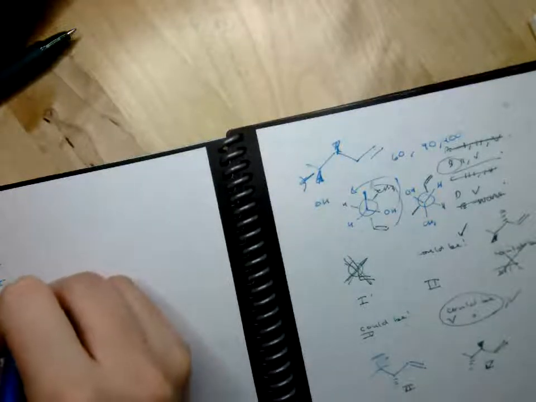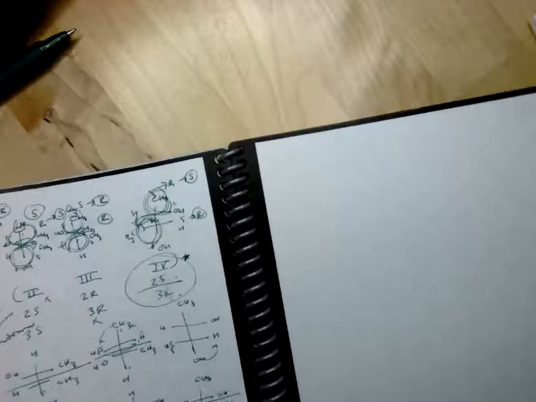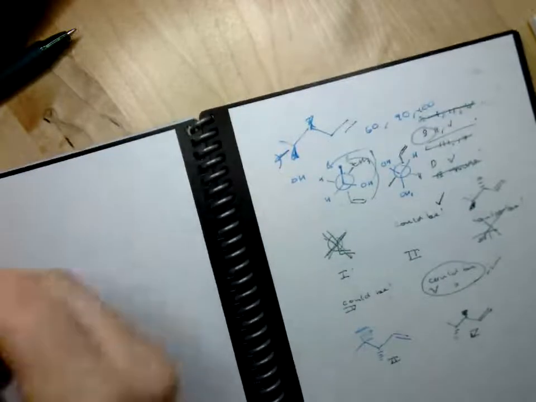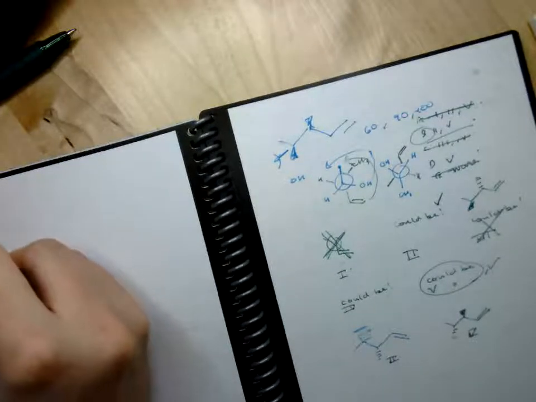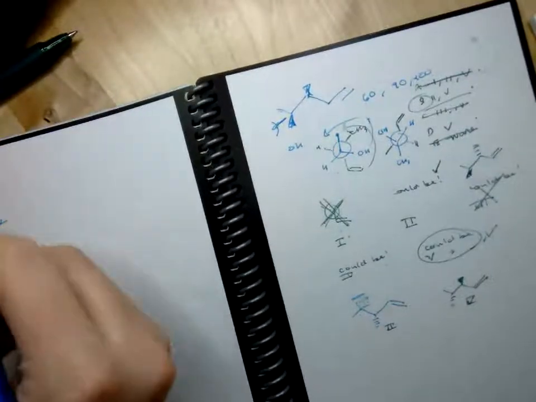So 3 was RS, or 4 was RS. 3 was RR. 4 was SS, and 1 was just plain old R.